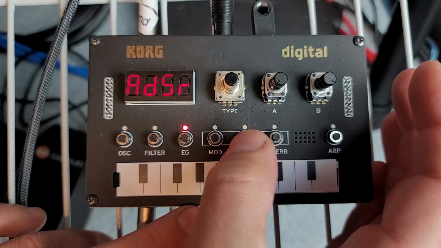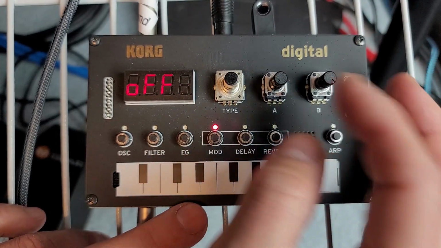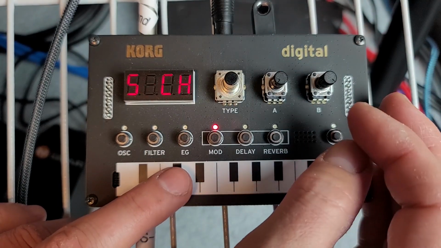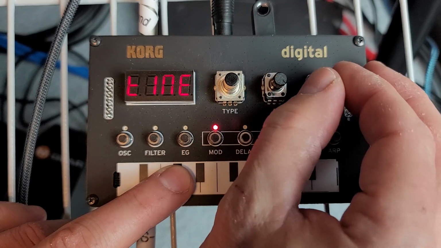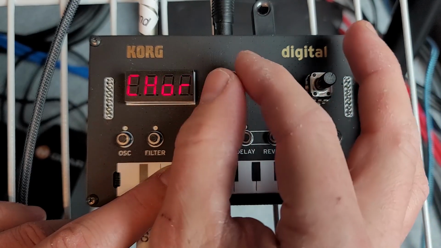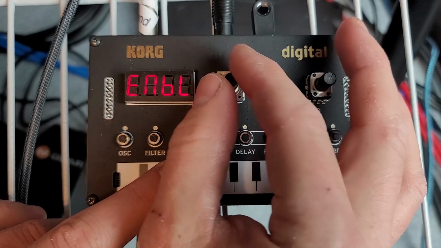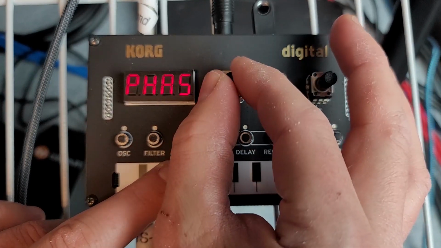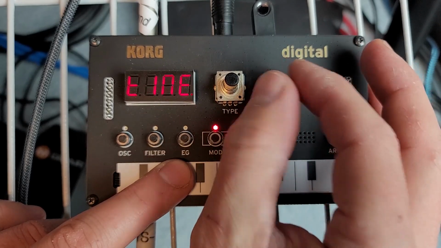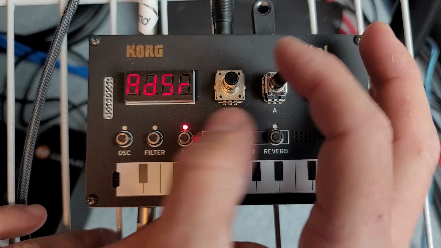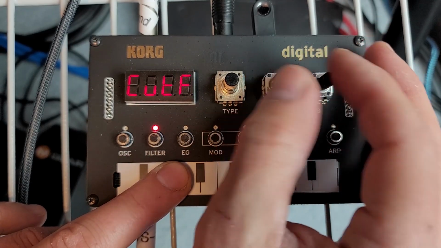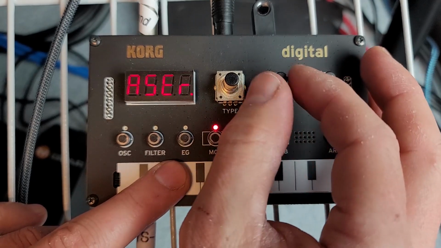Now we get into the fun stuff, the mods. So it defaults to off, we'll switch on to chorus, and the chorus in this is very good. Ensemble, a phaser. Let's bring some more, open the filter there. Get some more harmonic material in there to work with.